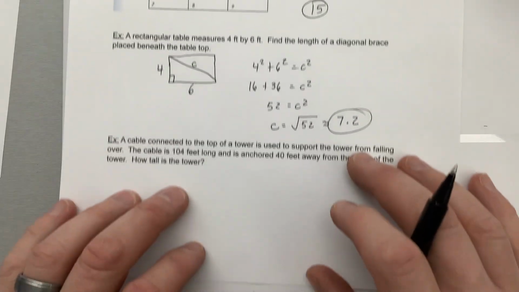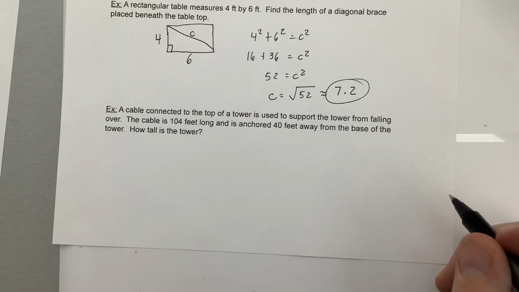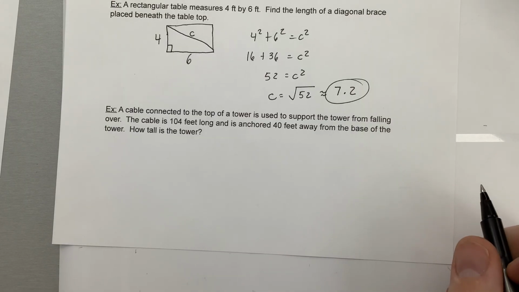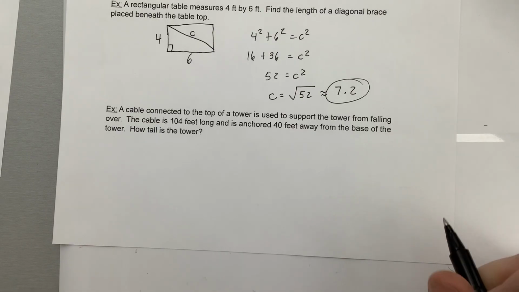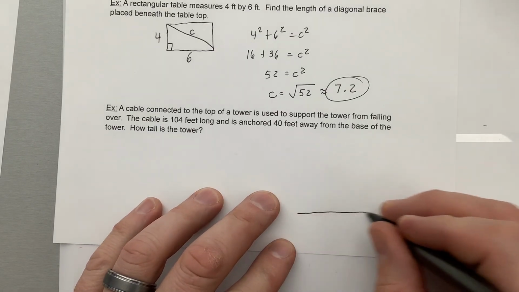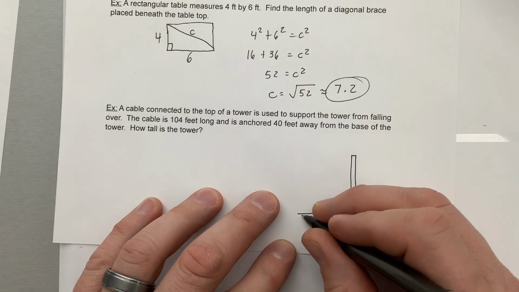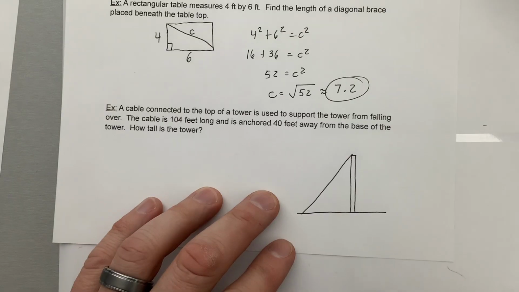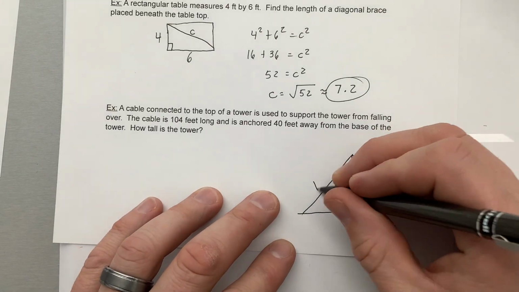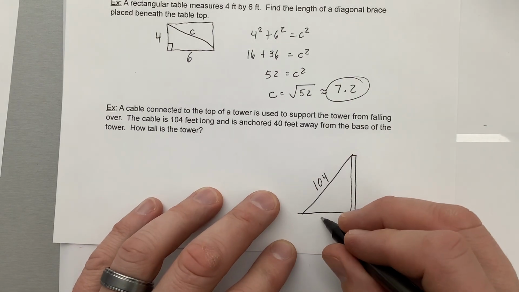Last one. A cable connected to the top of a tower is used to support the tower from falling over. The cable is 104 feet long and is anchored 40 feet away from the base of the tower. How tall is our tower? Bergen already has it. There's our tower and there's our cable. The cable is 104 feet long, anchored 40 feet away from the base.